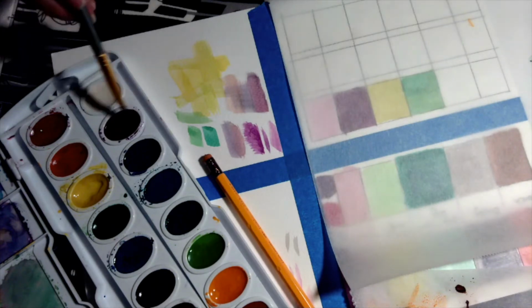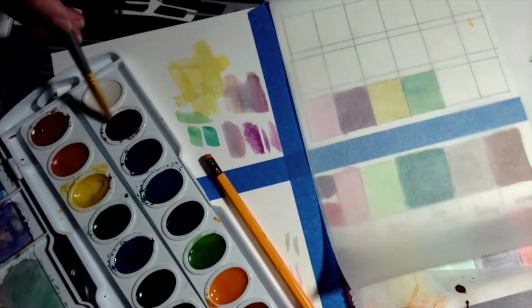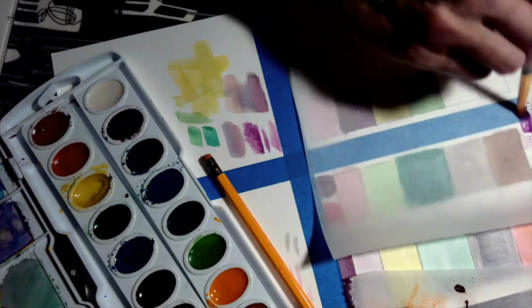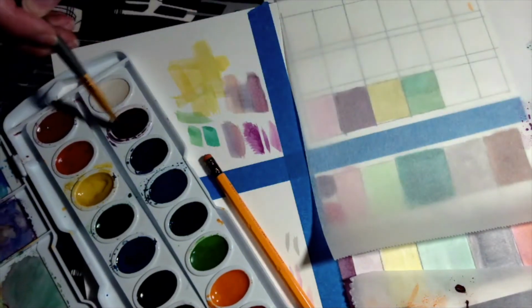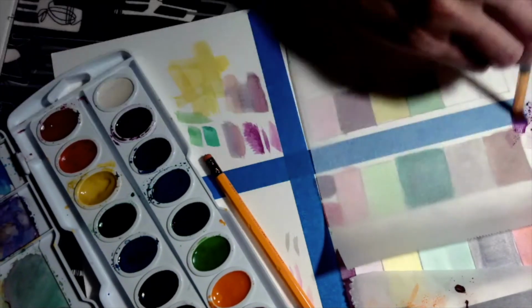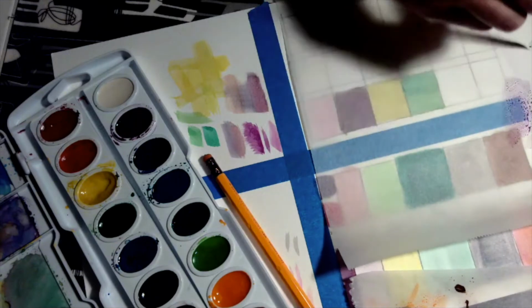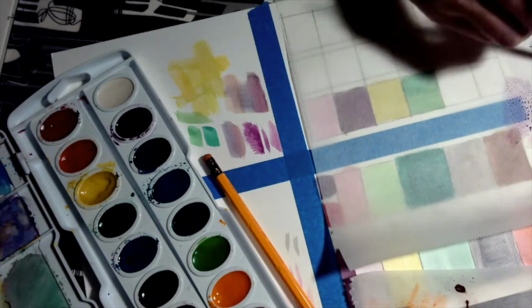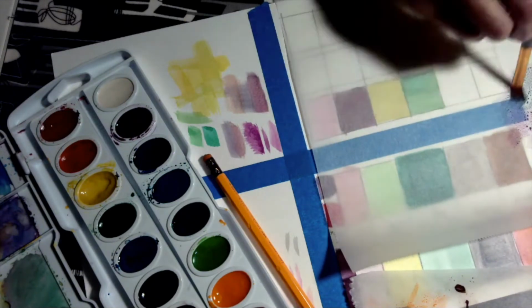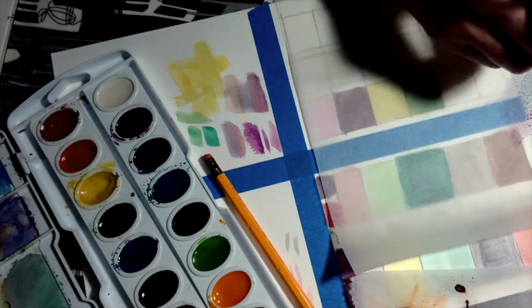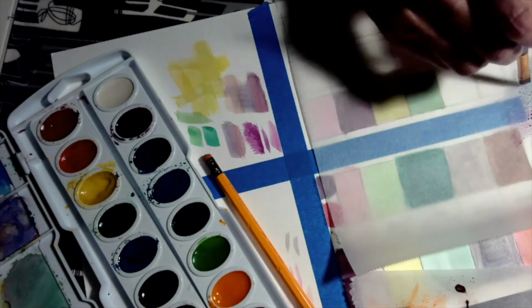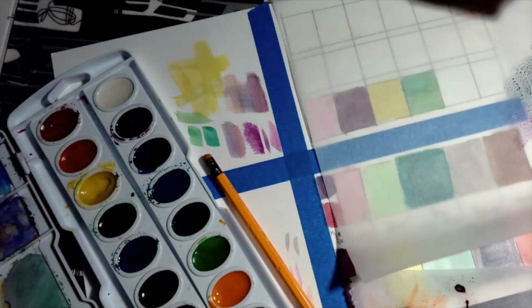this original magenta, right? Original magenta, and I want one of these to be pretty dark. And we have this green to go with that magenta. And the yellow in there.